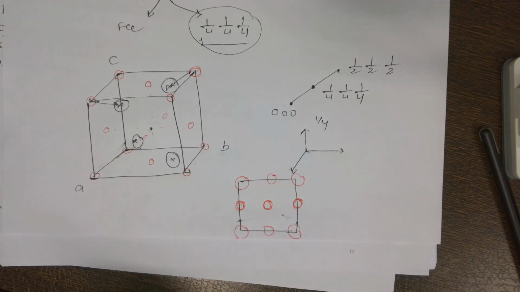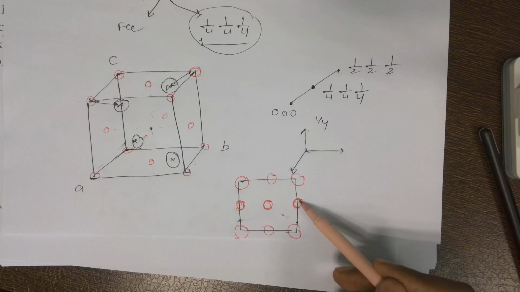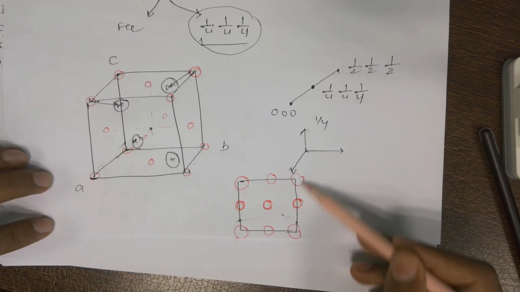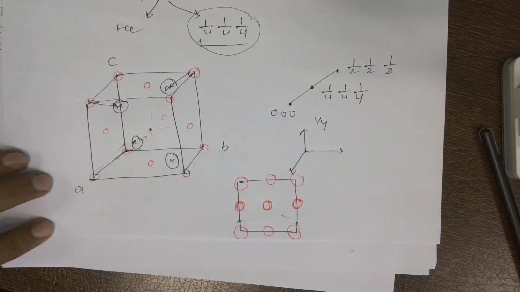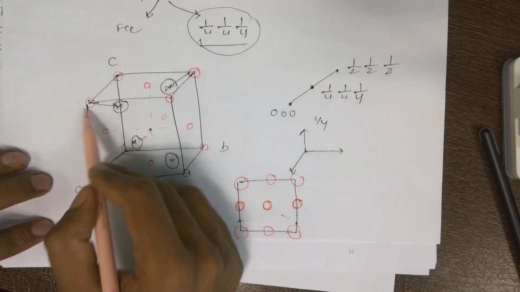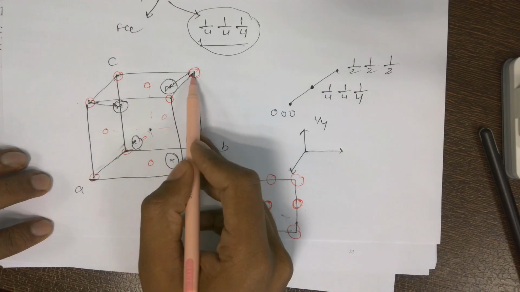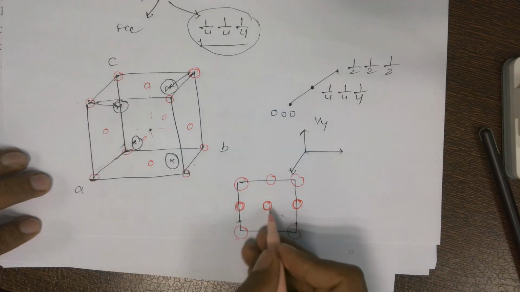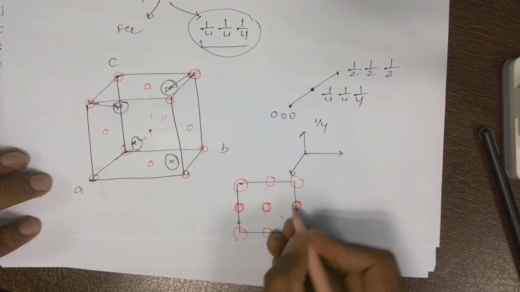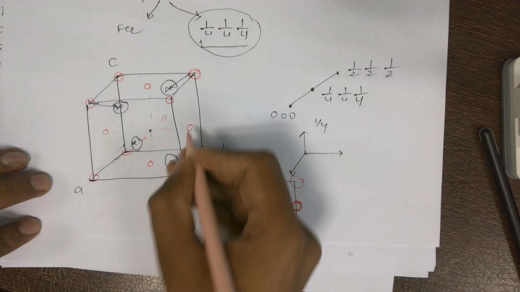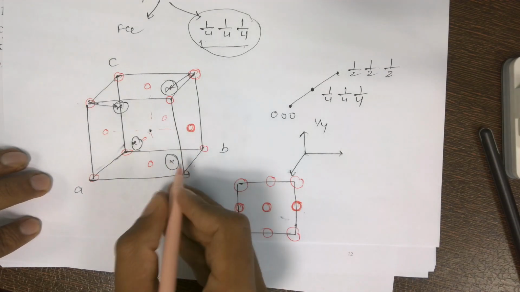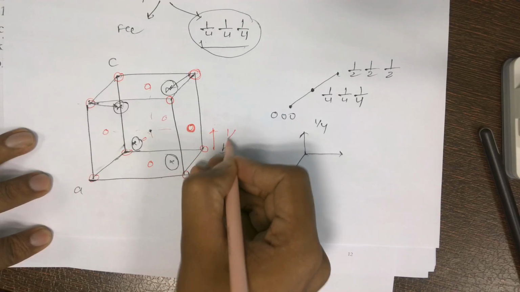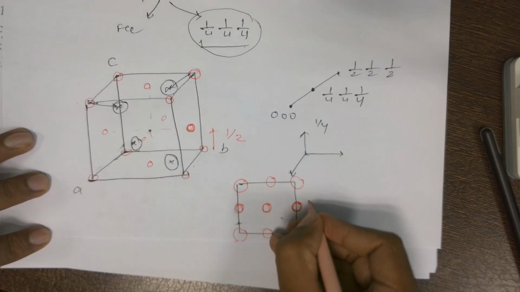Now the thing is that seeing this particular projection, one cannot tell whether this and this are at a different height or not. The one which is at the corner, we are not going to specify their height because we already know they will always be at the 1. Now what about these face centered atoms? Okay, this one. If we see along the C axis, it is at the height of 1 by 2. So here I will write 1 by 2.